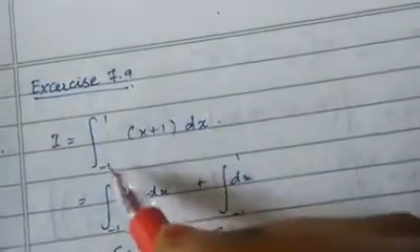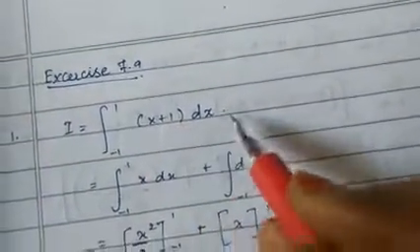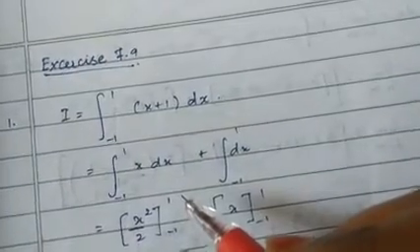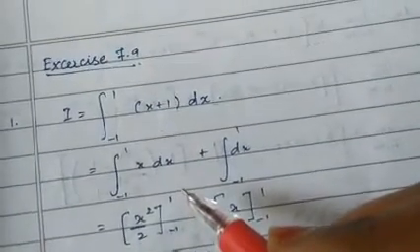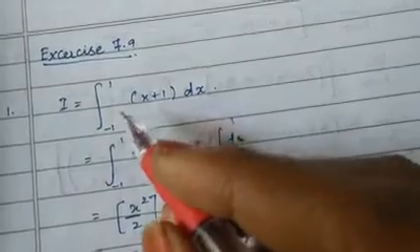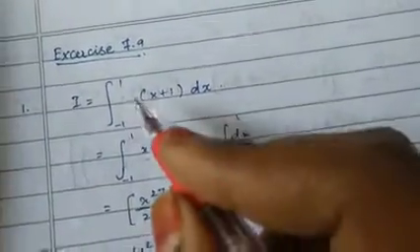The first question is the integral from minus 1 to 1 of x plus 1 into dx. Now, for your easy convenience, what you can do is separate the integral.